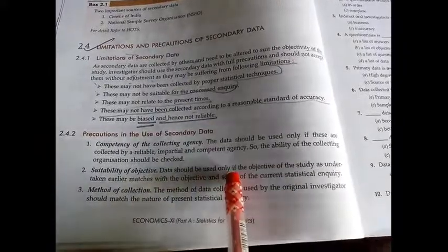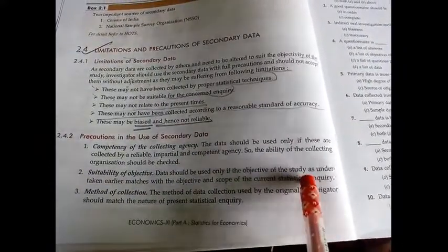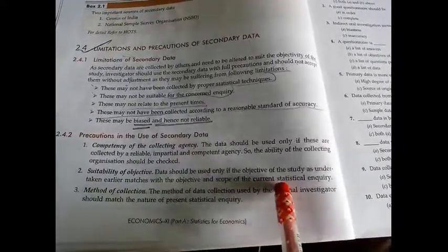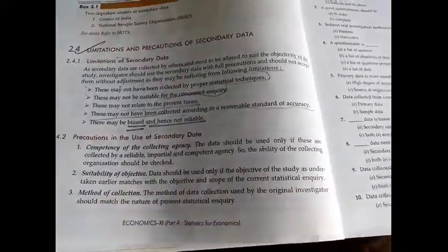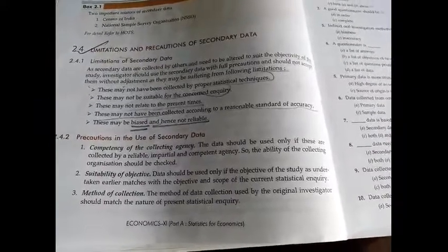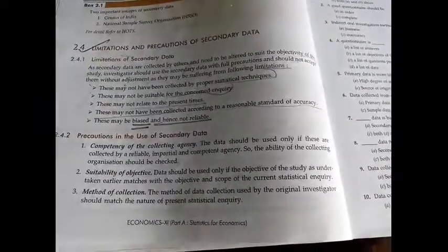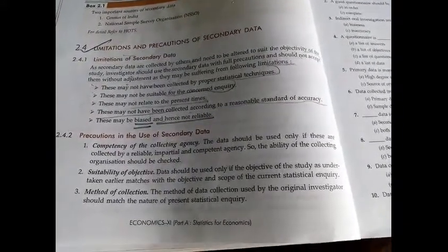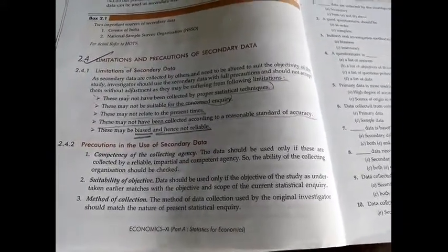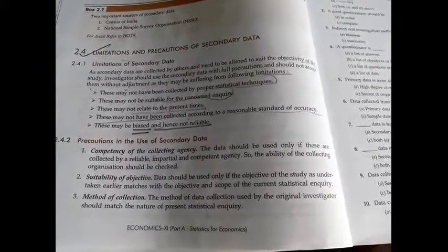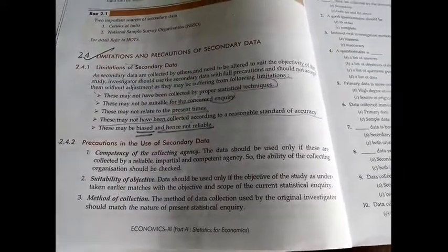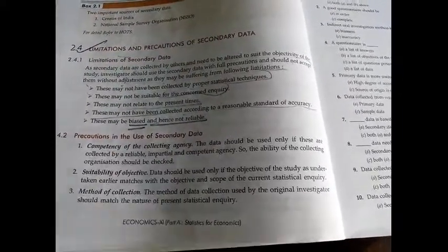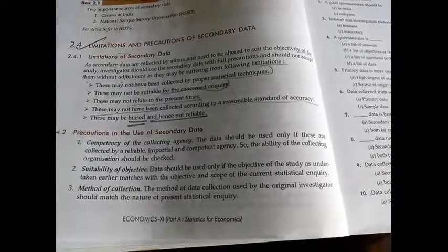Data should be used only if the objective of the study as undertaken earlier matches with the objective and the scope of the current statistical inquiry. Second, you have to see whether whatever you want is there in the data or not. I want birth rate, the percentage of births in a particular area, and the person who has done the work for me must also have collected data related to birth only. You have to match this too.